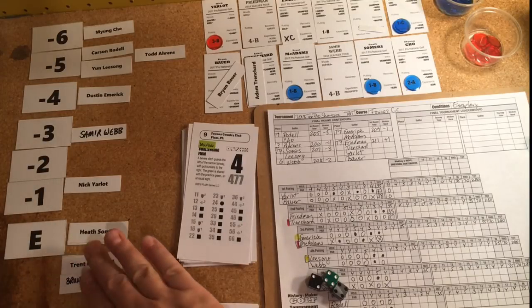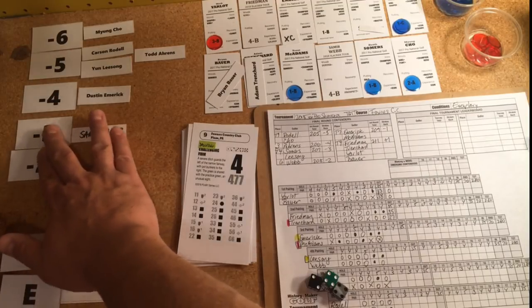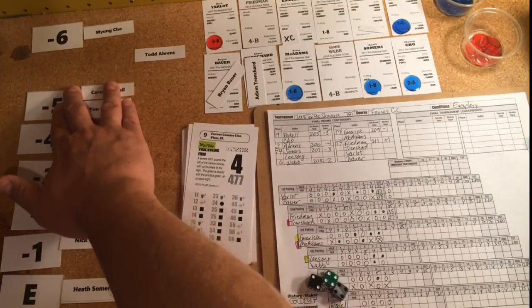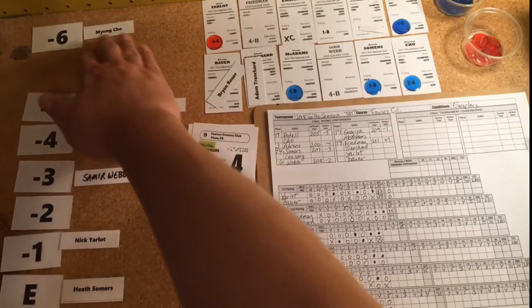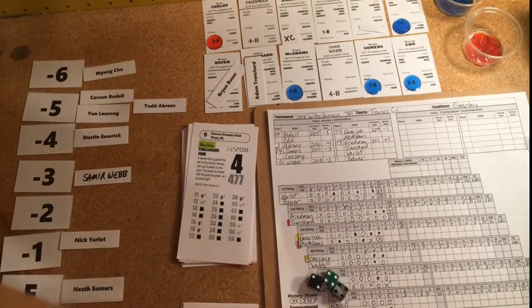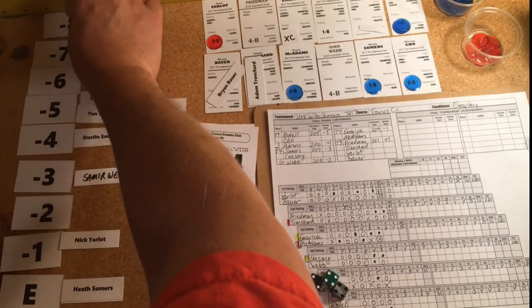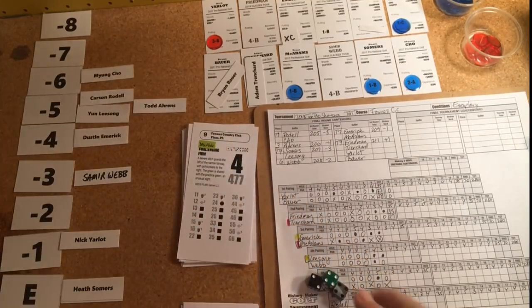I'm going to slide these guys down a bit so I can put some extra markers in here to have room for if and when others start ascending further. Okay. So Myung Cho still at -6 there.